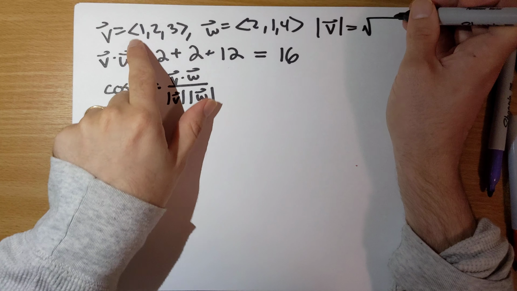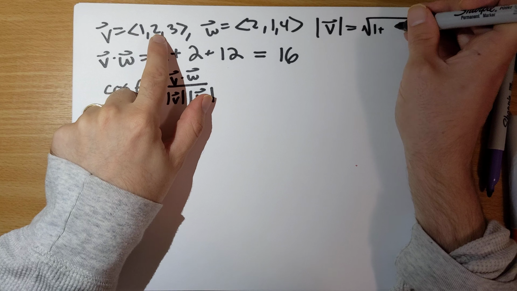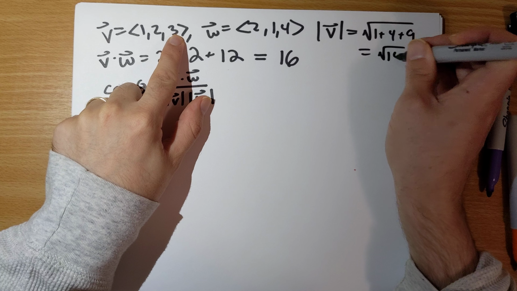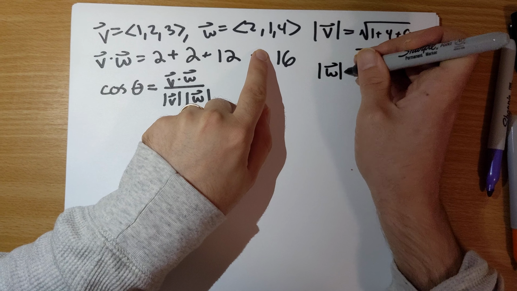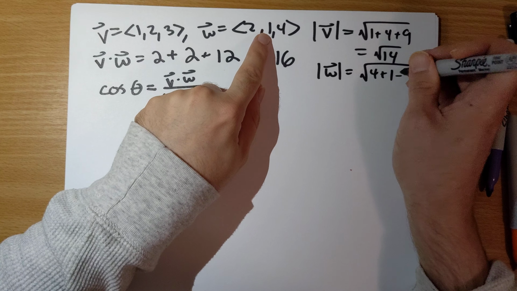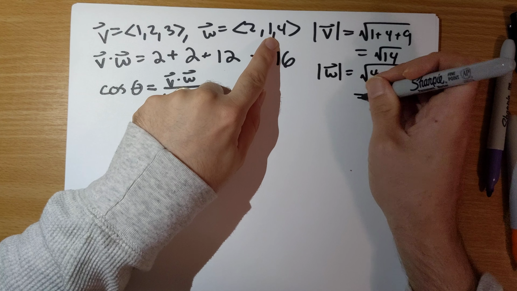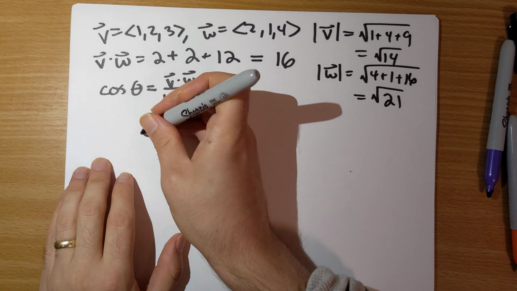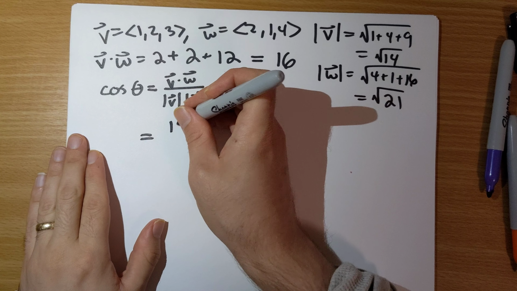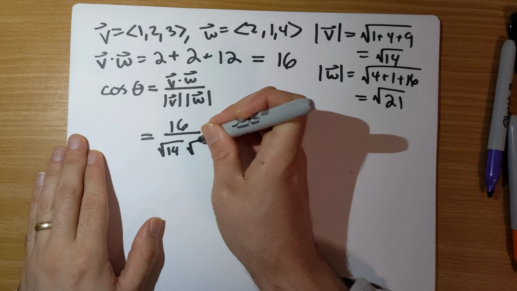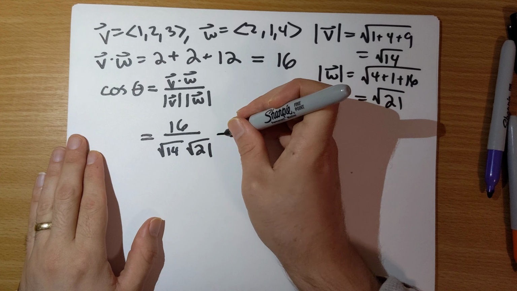The magnitude of V is the square root of 1 squared plus 2 squared plus 3 squared. So that's square root of 14. The magnitude of W is going to be 2 squared plus 1 squared plus 4 squared, and so this is square root of 21. So cosine theta is 16 divided by square root of 14 times square root of 21.